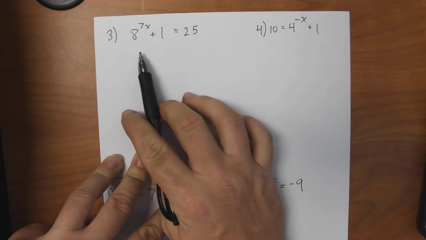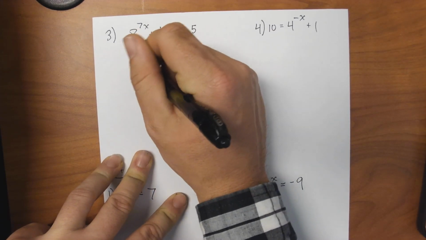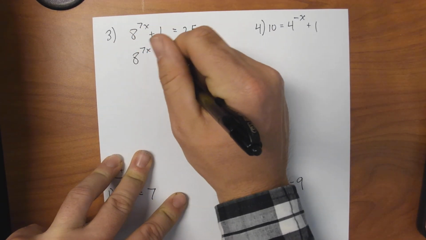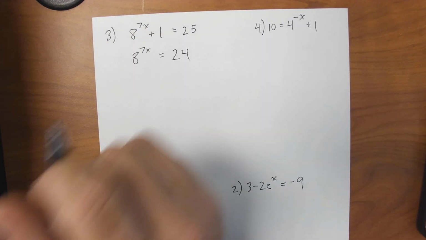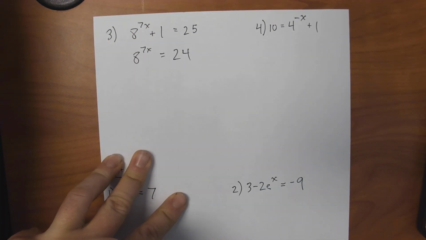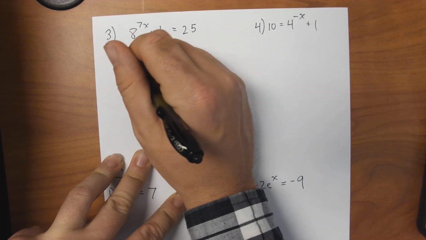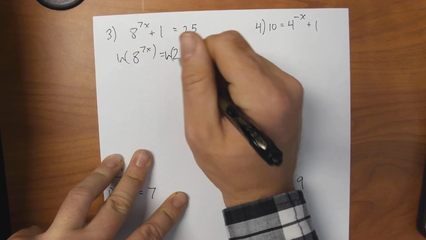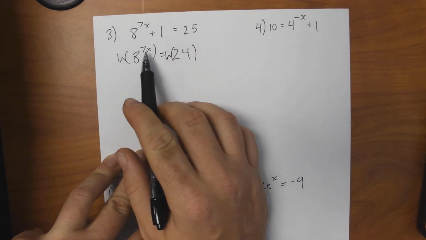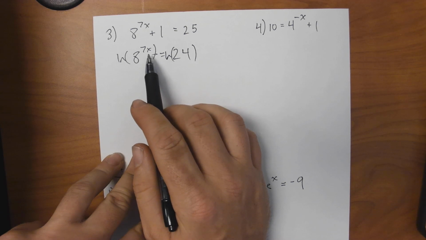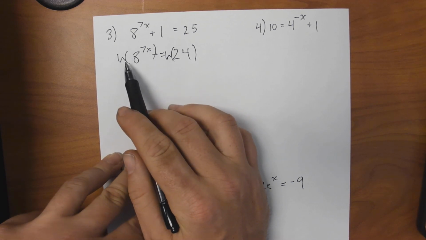So here, again, you want to isolate first, so I'll subtract 1 from both sides. And then once it's isolated, I'll go ahead and natural log both sides. That allows me to pull that power out front. Now this one's a little bit easier than the previous example because I don't have to distribute anything.